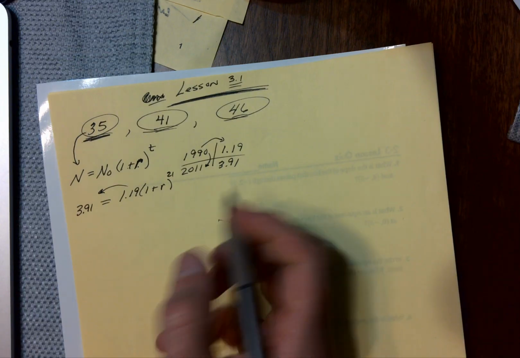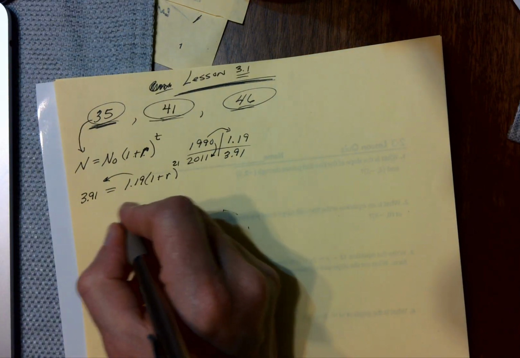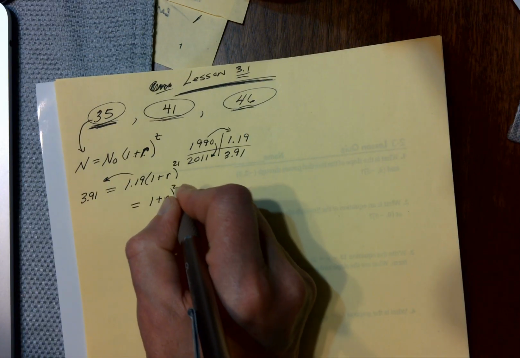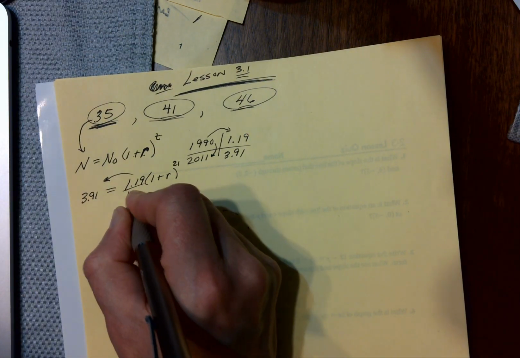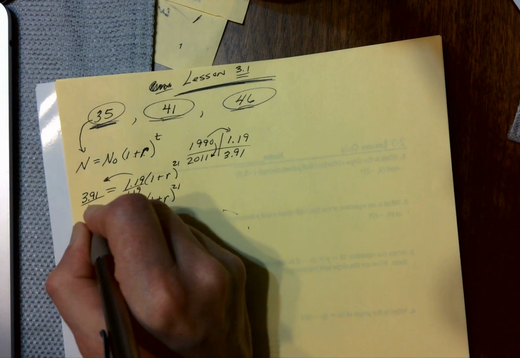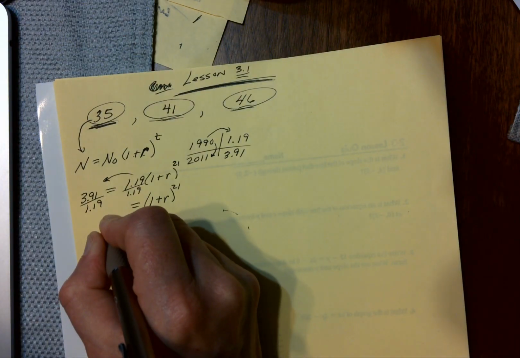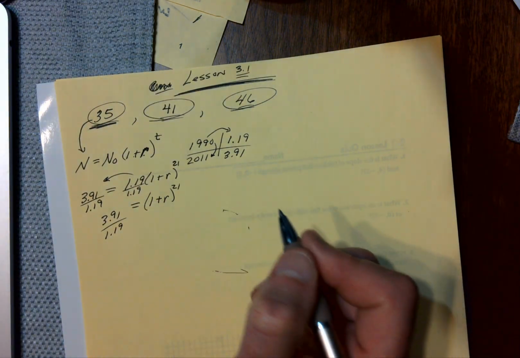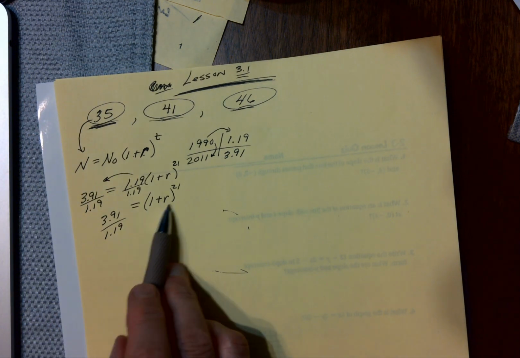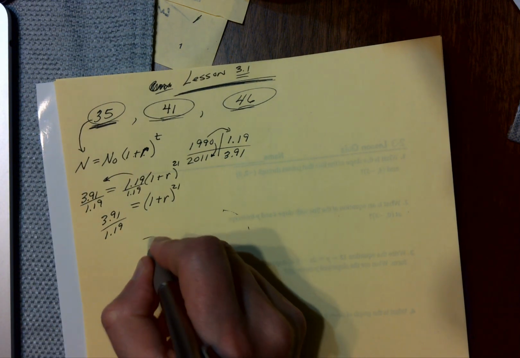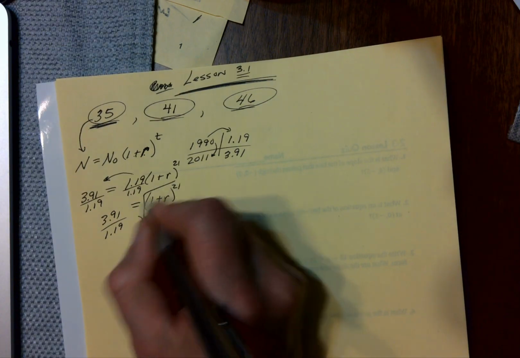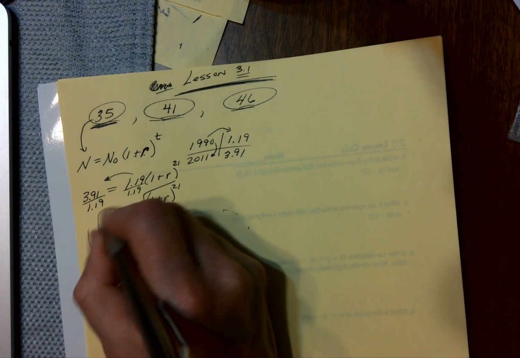All right. First solve for r. So it's going to be (1 plus r) to the 21st power. I have to divide by $1.19. So 3.91 divided by 1.19 equals (1 plus r) to the 21st power. Then, to keep solving it, get rid of the 21st power by taking the 21st root.